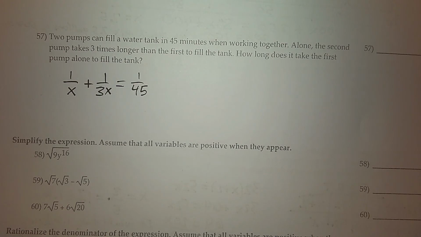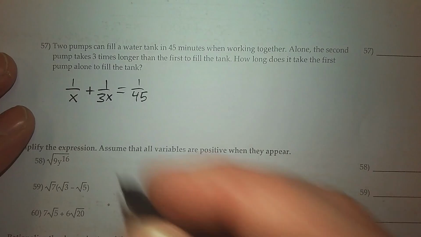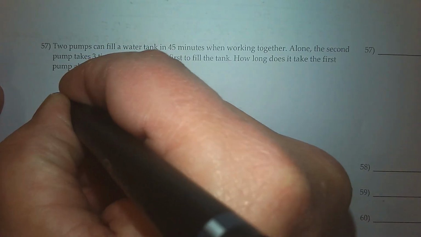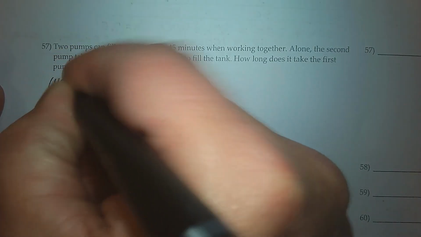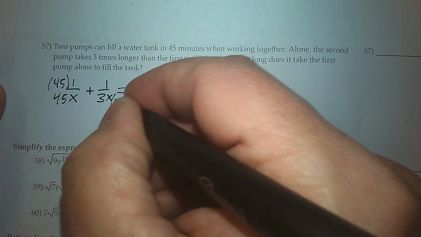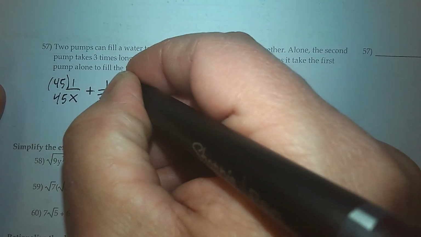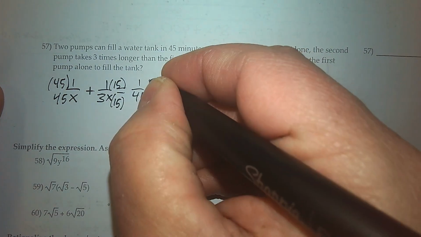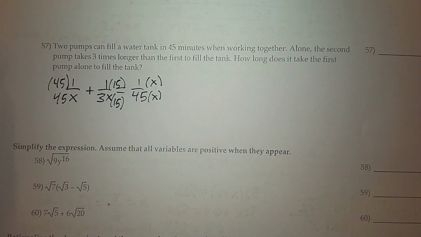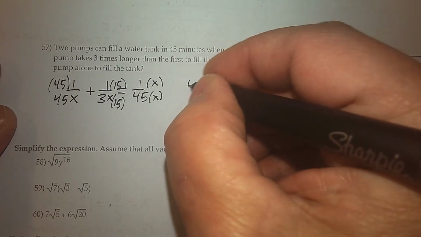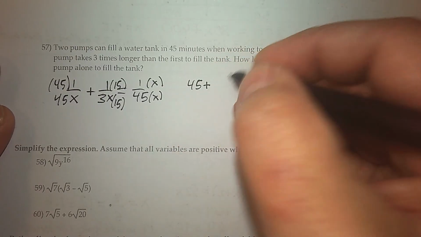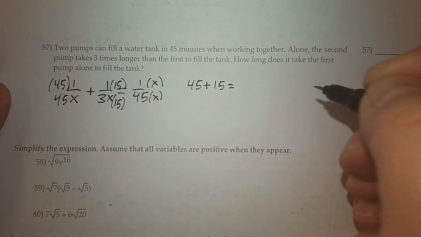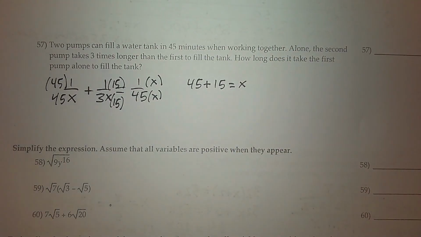Now, how would you solve that? Common denominators. What will the common denominator be? And the answer is that it's going to be 45x. So I'm going to multiply by 45. I'm going to multiply by 15. And then the last one, I just need to multiply times x. Are now the denominators the same? So we have 45, we have 15, and then 1 times x is x. Done. Add them up.